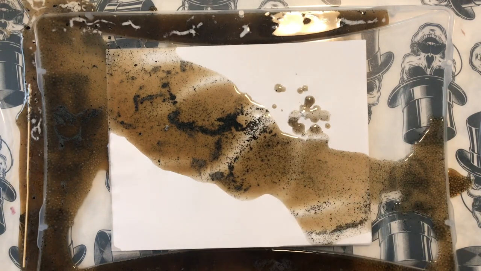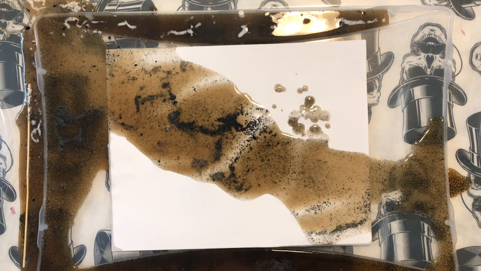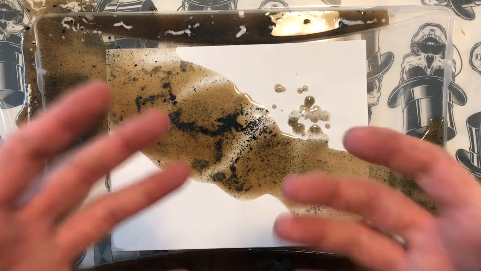So again, I've done stuff like this in the past, so now I know if I use Dr. Pepper or whatever liquid, it doesn't have to just be Dr. Pepper, but I know with Dr. Pepper it works, that if I spray directly into it, it'll make this cool splatter.